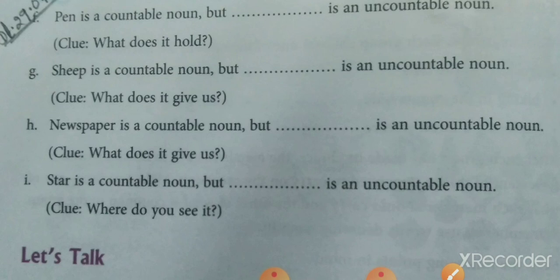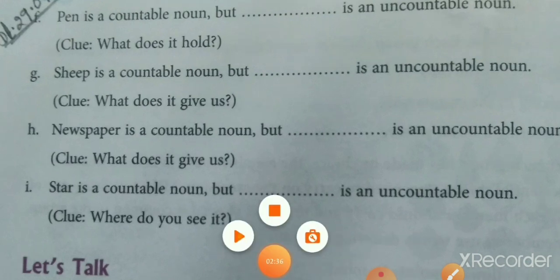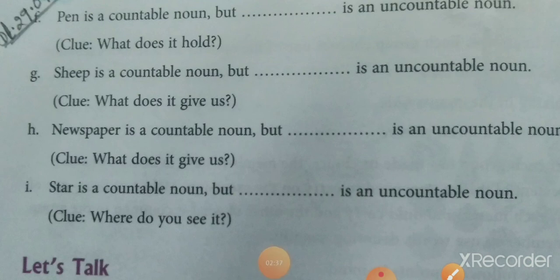Star is a countable noun, but dash is an uncountable noun. Clue here: where do you see it? Where do you see a star? Star in the sky. So you can write here sky. Sky is uncountable. So like this, practice it more.